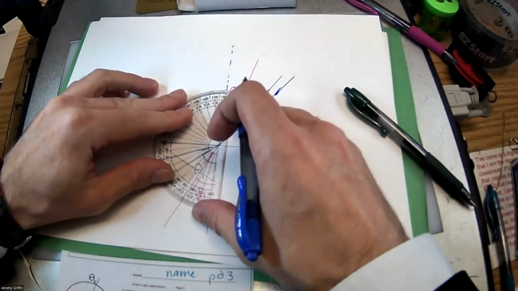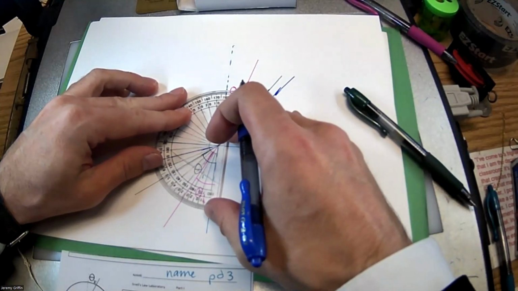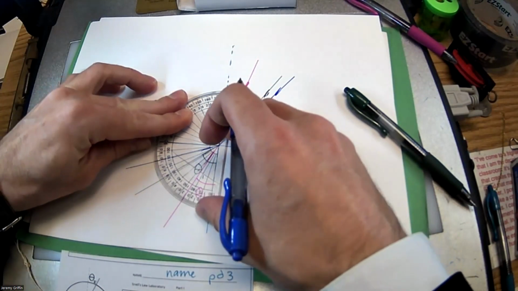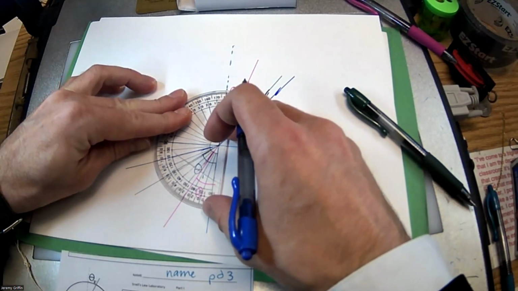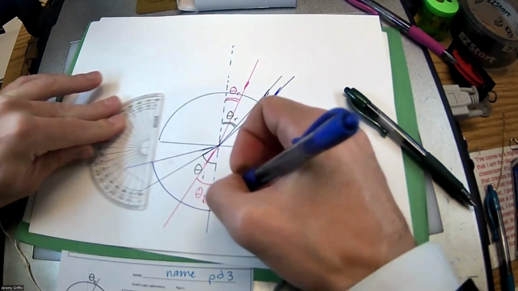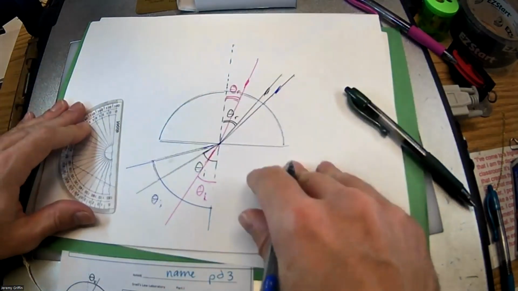So the angle of incidence is, yeah, I call it about 70 degrees right there. So theta I is 70 degrees.